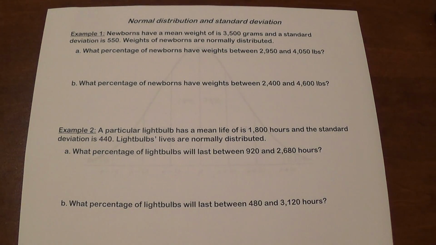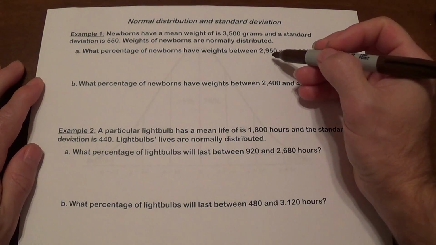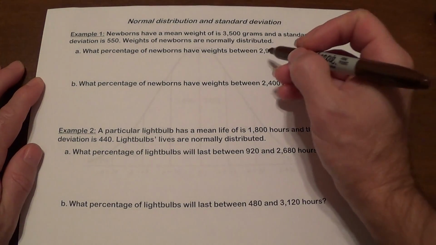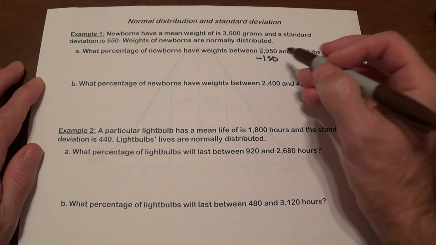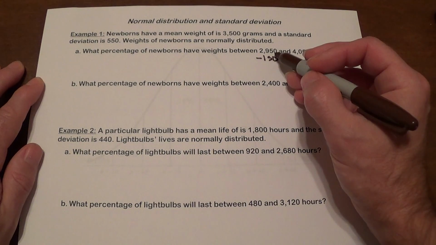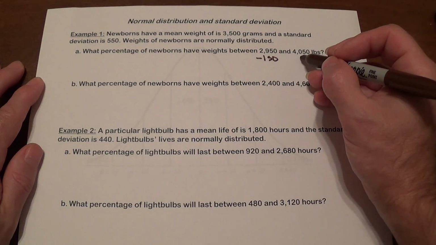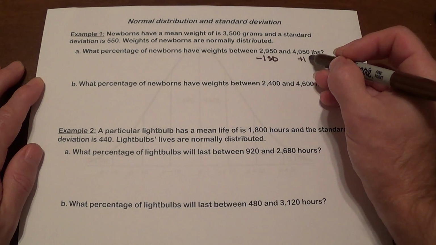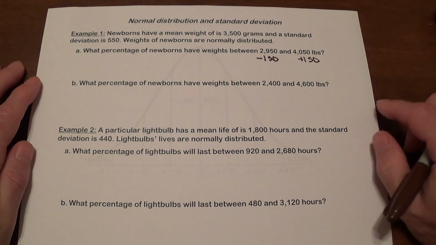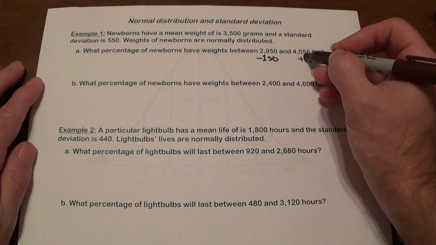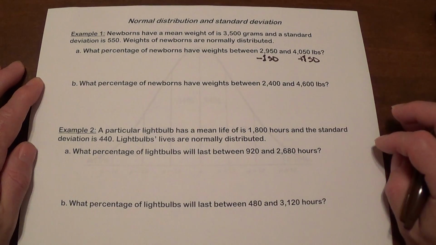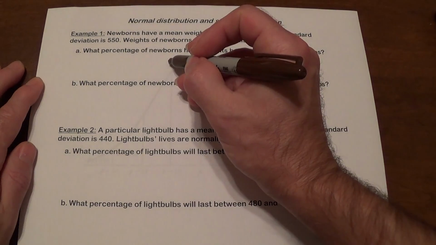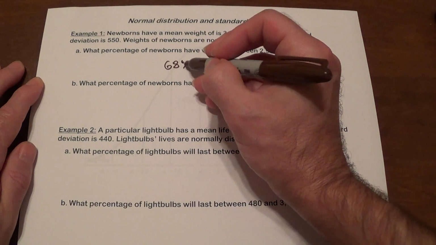Well, the first thing you need to do is understand how these numbers are related to the mean. This number here is 1 standard deviation below the mean, and this number here is 1 standard deviation above the mean. As I already explained a minute ago, if you have values within 1 standard deviation of the mean, then it contains 68% of the data. So the answer here is going to be 68%.